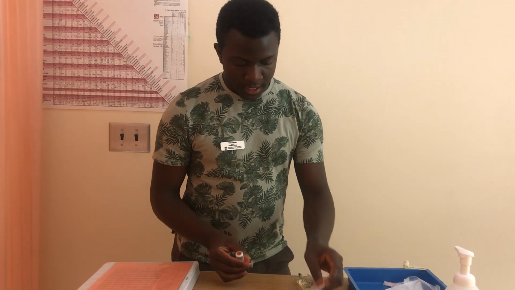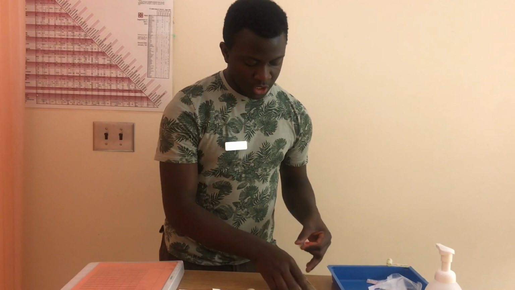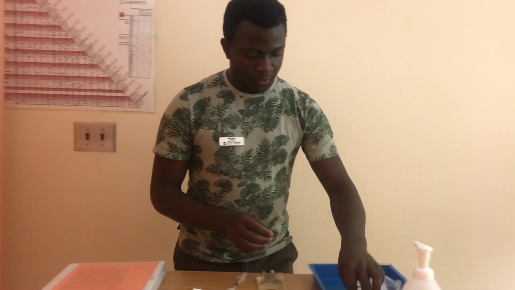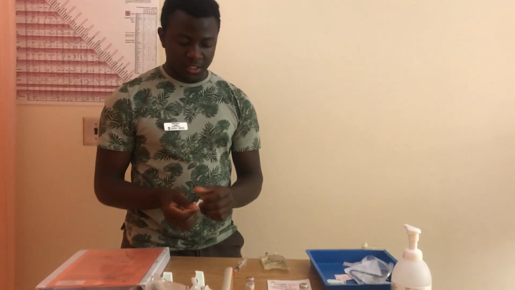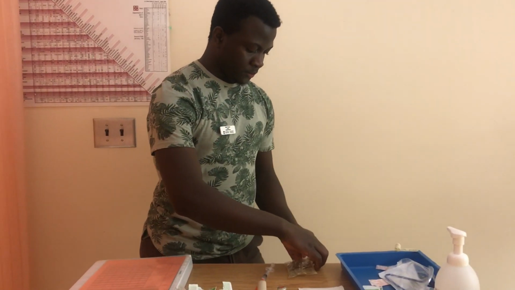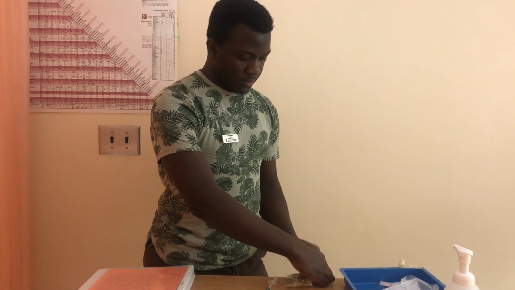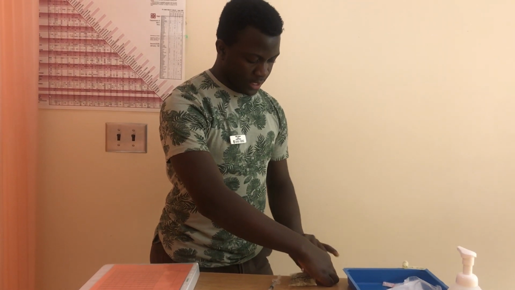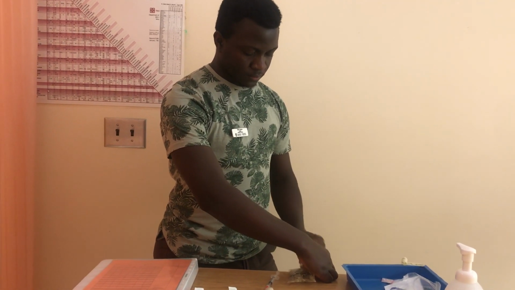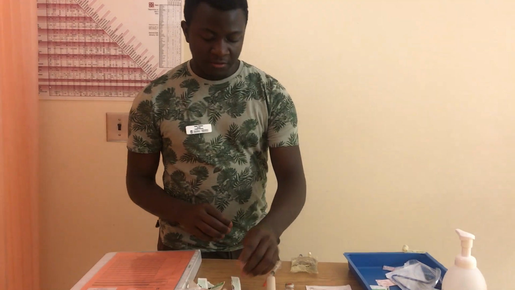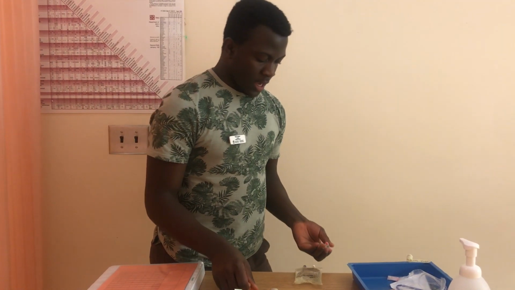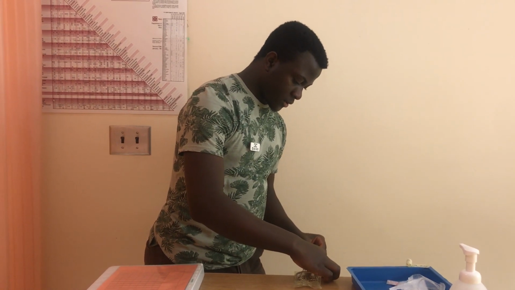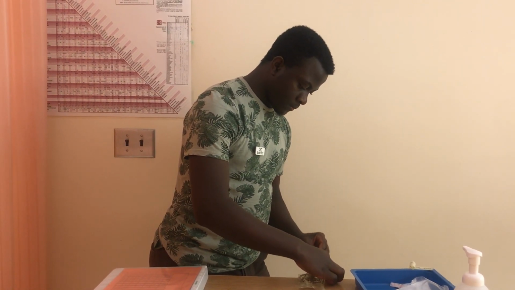So I can go ahead and inject this medication in my syringe. But just before that, I will clean my port to make sure I am maintaining sterility. So I'll clean my port here for 30 seconds. Now let that dry for 15 seconds as well. And once that is dry, I will go ahead and inject my medication using my vial and syringe.